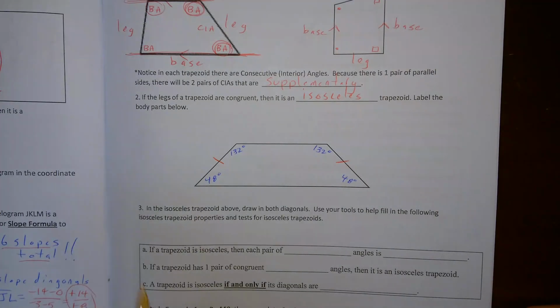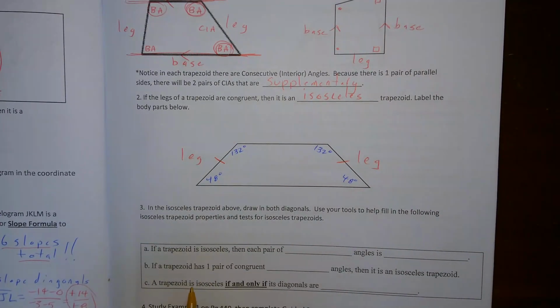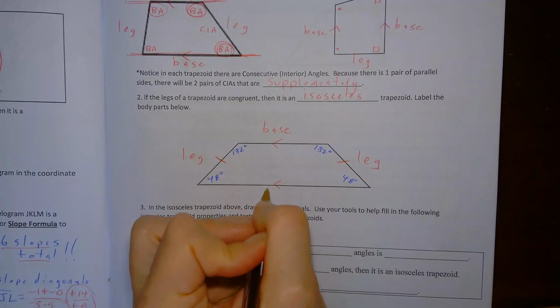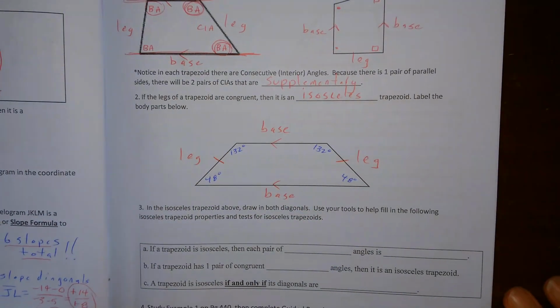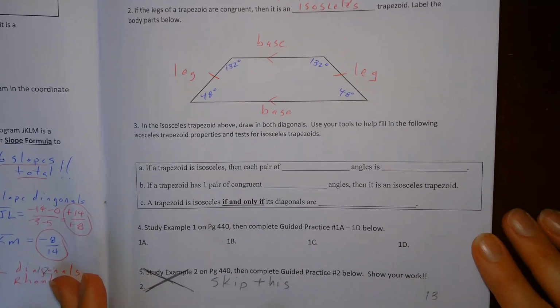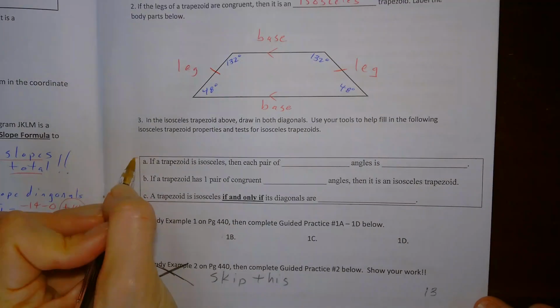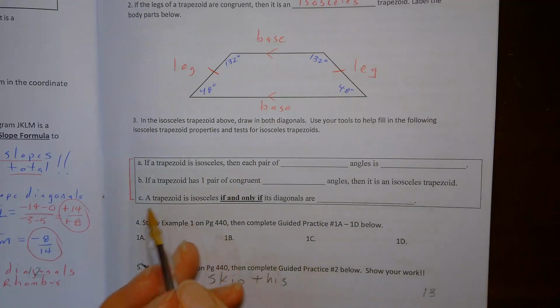So we're going to label the parts. So this is a leg, and this is a leg, and the reason those are legs is they are not parallel. The parallel sides are still called the bases, and you still have base angle pairs. But because it's an isosceles trapezoid, you're going to have more things that are true about it than you do if it's just a generic trapezoid. So all of these three properties have to do with an isosceles trapezoid. So we're going to talk about them.